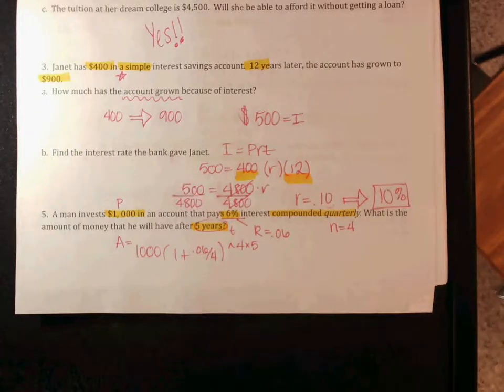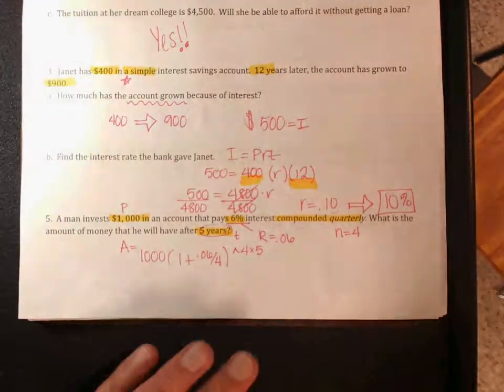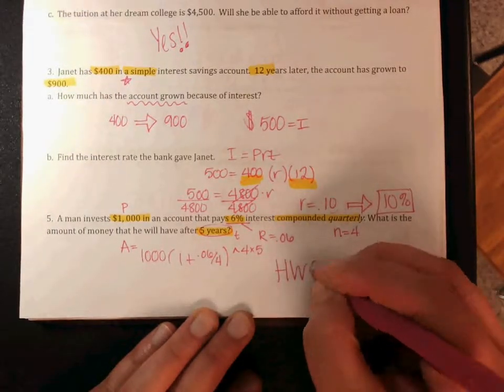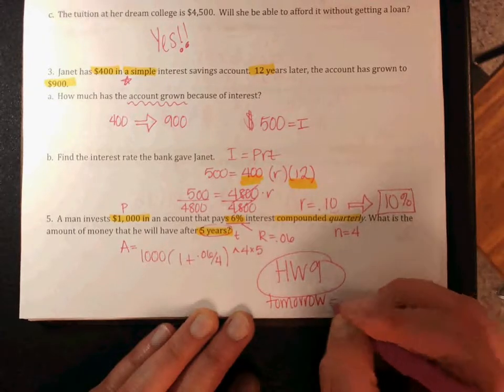Okay? So your goal for right now is that you need to finish your homework. So you are working on homework 9. Okay, tomorrow we will review in class, and then on Friday you will have a quiz.